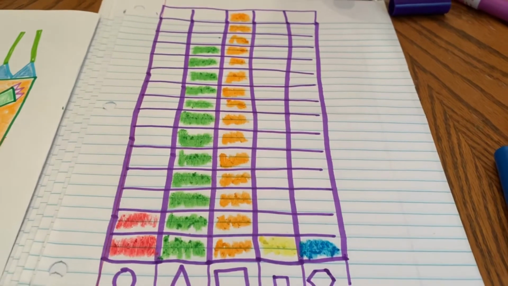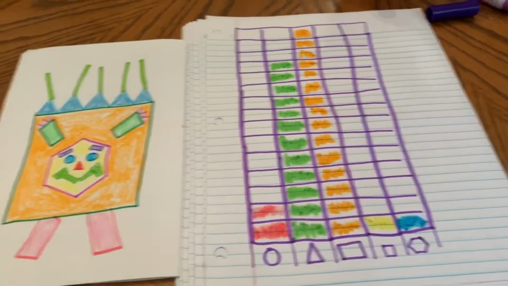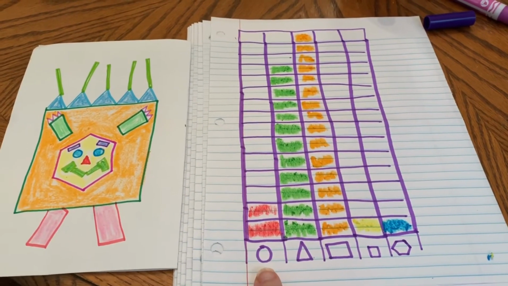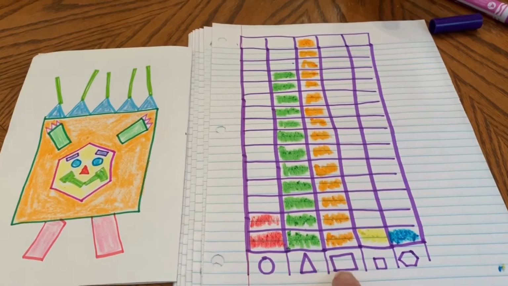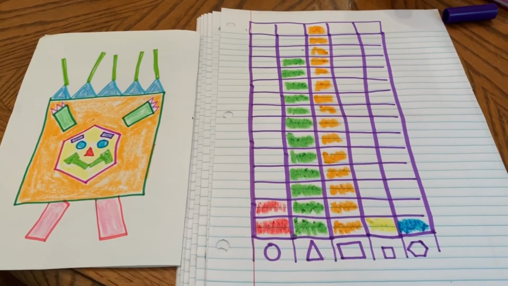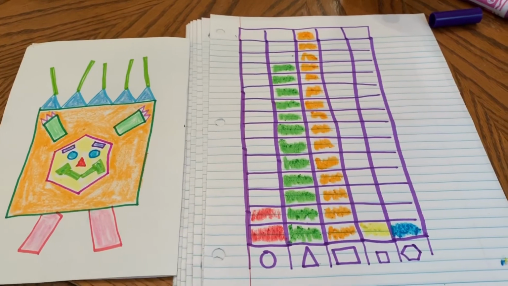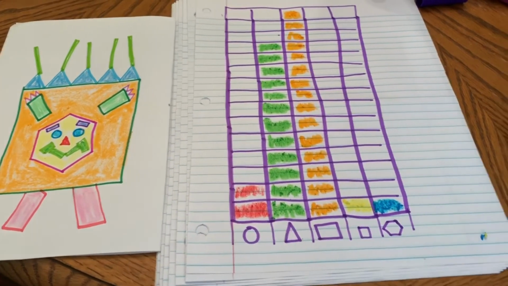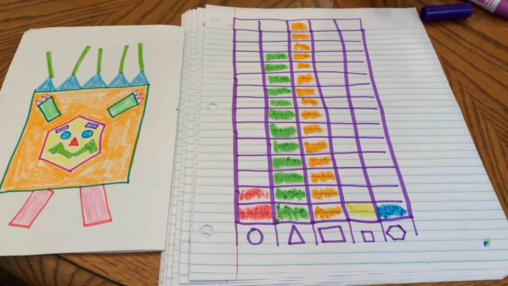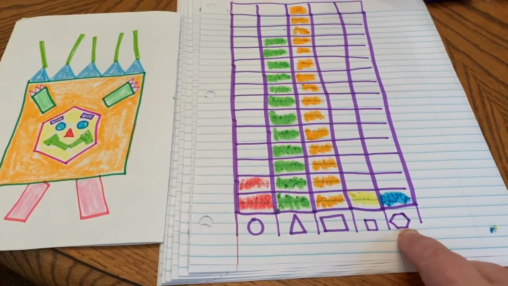Hey, which shape did I use the most of in my monster? Was it circles? No, I did not use the most circles. Yes, you're right, it was rectangles. I used the most rectangles in my monster. What shape did you use the most of? Everyone used a different shape the most. What shape did I use the least of? Yeah, you're right. There's 2. I used the least squares and the least hexagons.